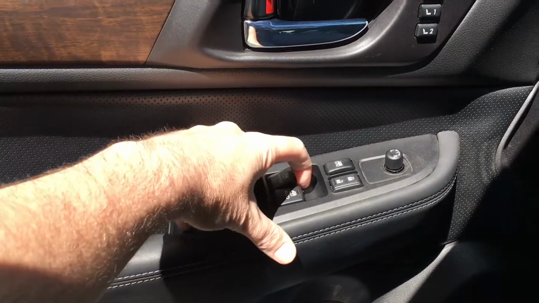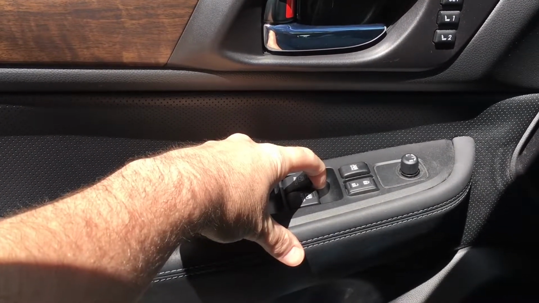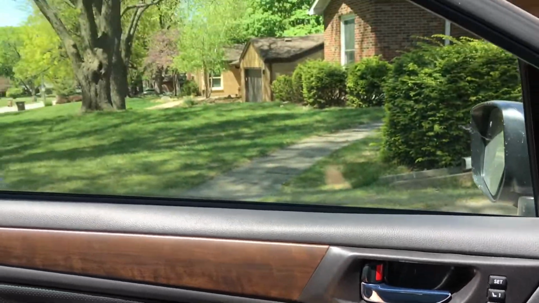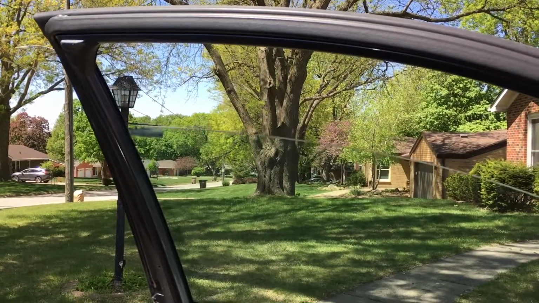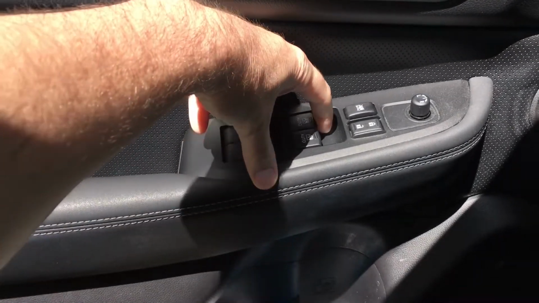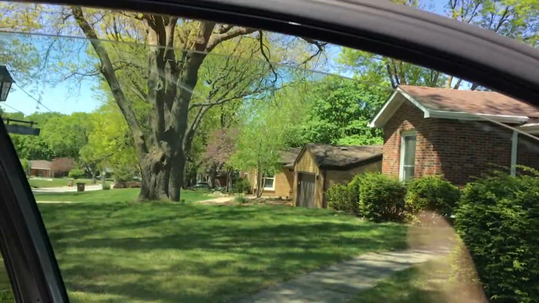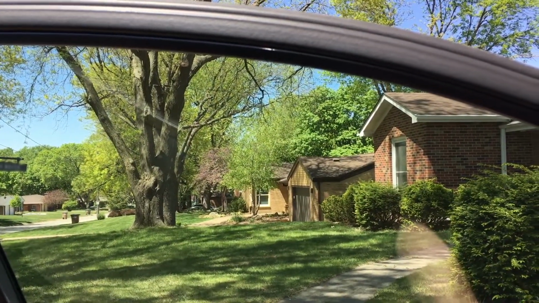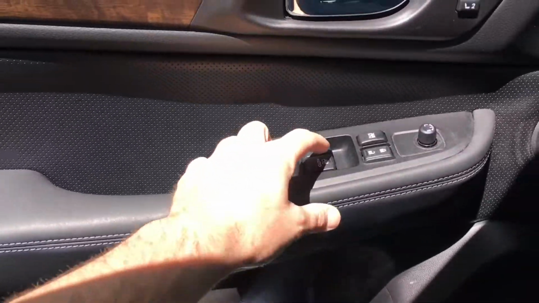So in order to fix it, I'll start with the window all the way up. I'll lower the window to halfway. Then I'll take the switch and I'll hold it up, and then after it's up all the way, I'll leave it there for a couple seconds. So now the switch is reset.